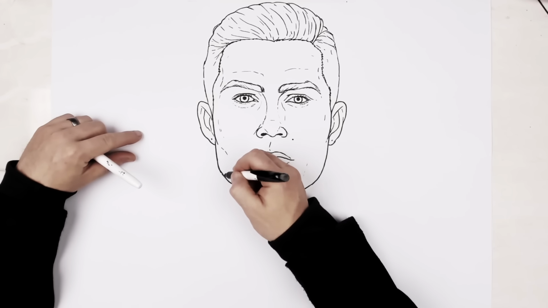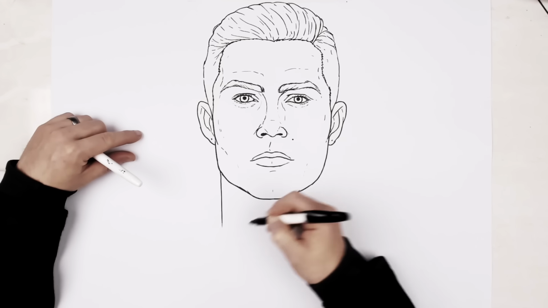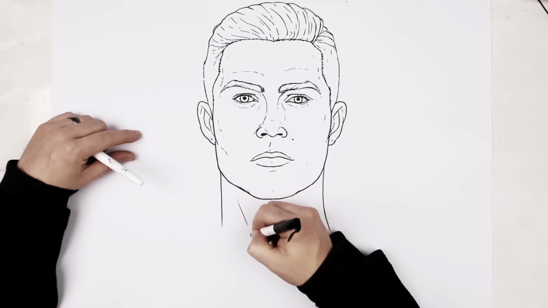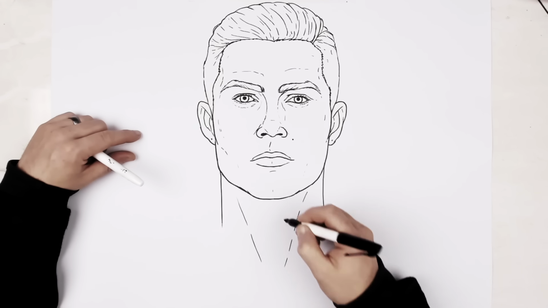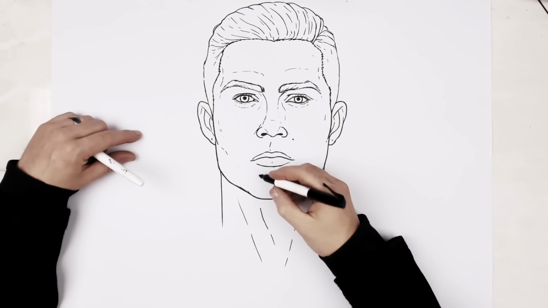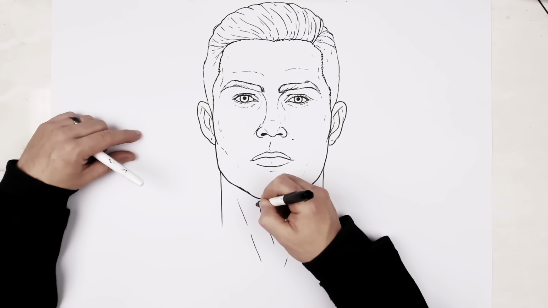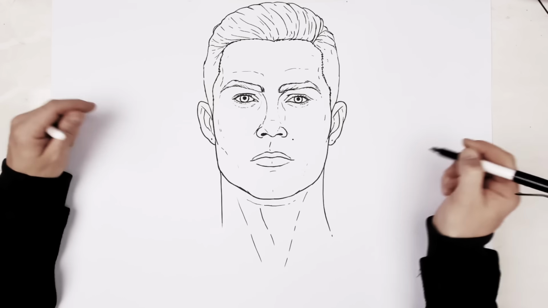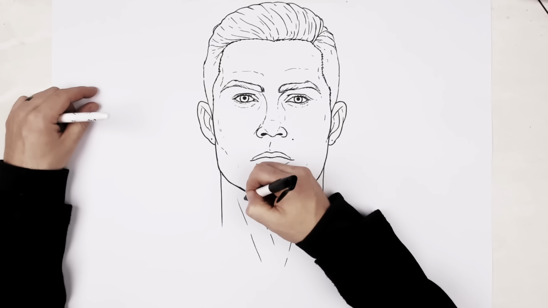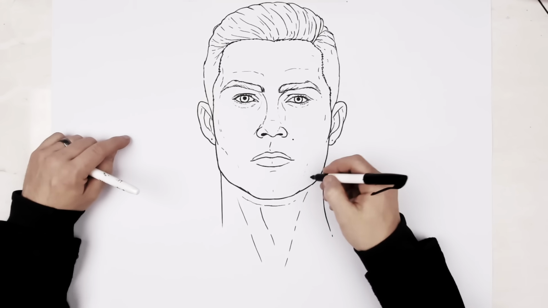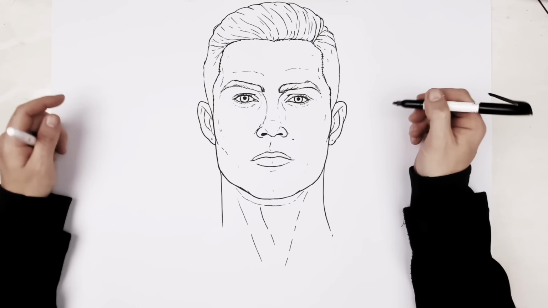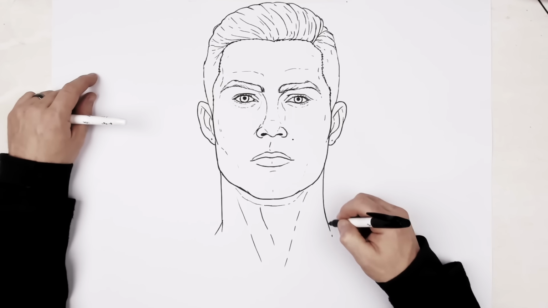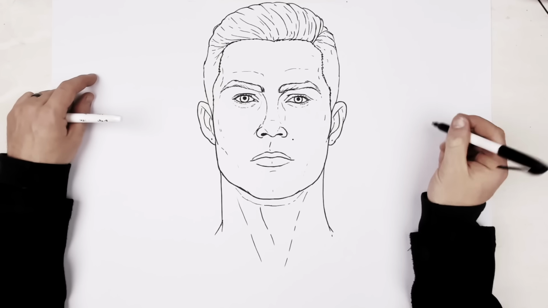Right, and then neck. So very strong neck on Cristiano, as wide as his jaw. Down that way. And then going in here, we get an Adam's apple. Above his Adam's apple sticks out real far. So there's like another piece of skin or something on his neck there. You don't have to do that, obviously. But you can see a sort of a shadow in there. And then his trapezius starts to go down that way.